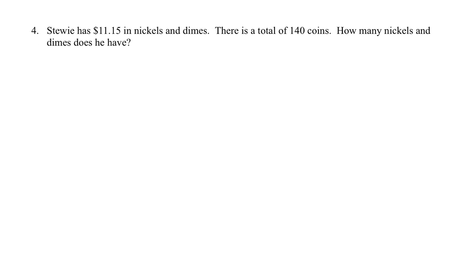Okay, what you see on the screen, it's a pretty quick problem. I'll read through it together. Stewie has $11.15 in nickels and dimes. There's a total of 140 coins. How many nickels and dimes does he have?